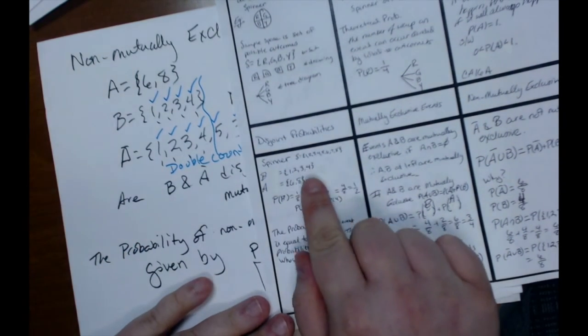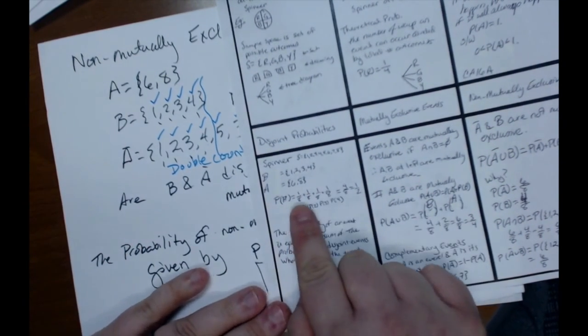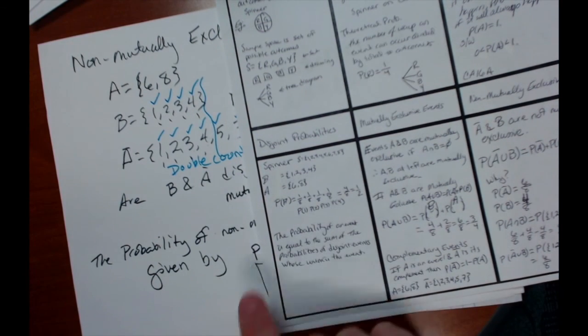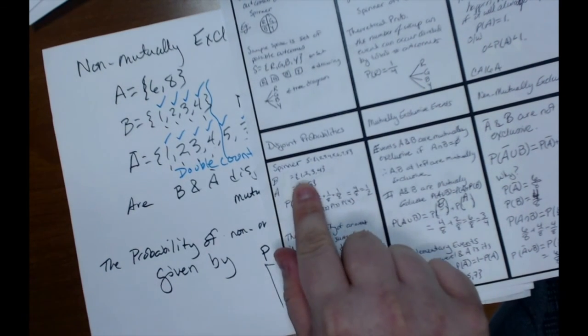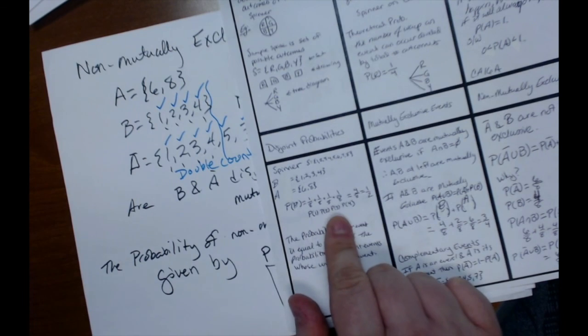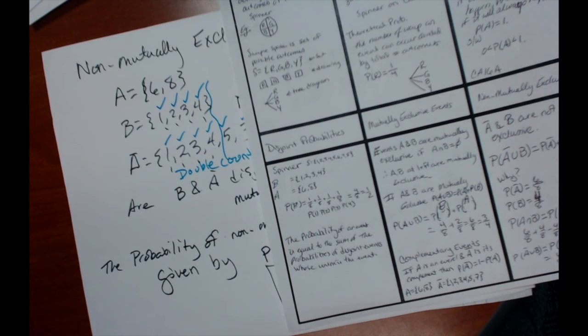If events are disjoint, we can just add the probabilities of the individual events to get the probability of the larger event. So the probability of getting a 1, 2, 3, or 4 was the probability of 1 plus the probability of 2 plus 3 plus 4.